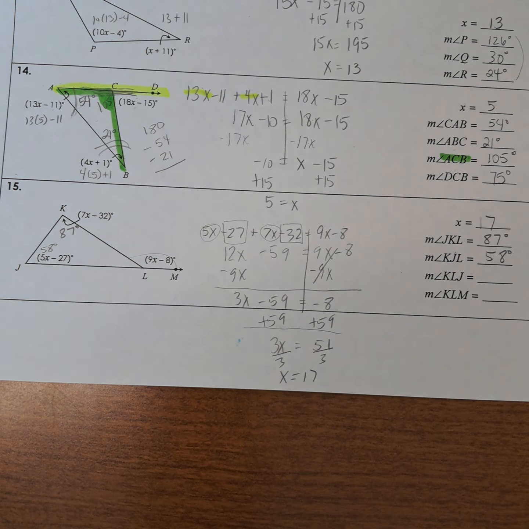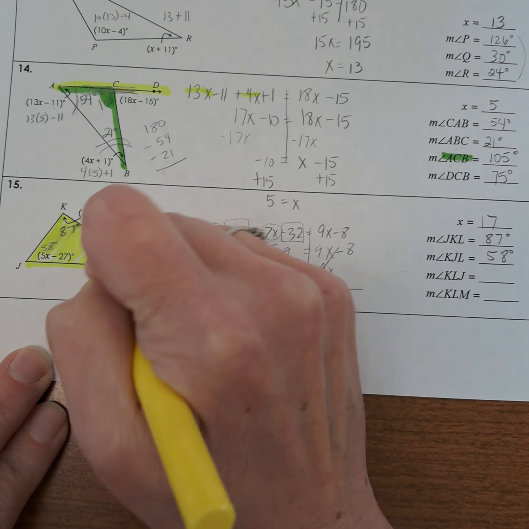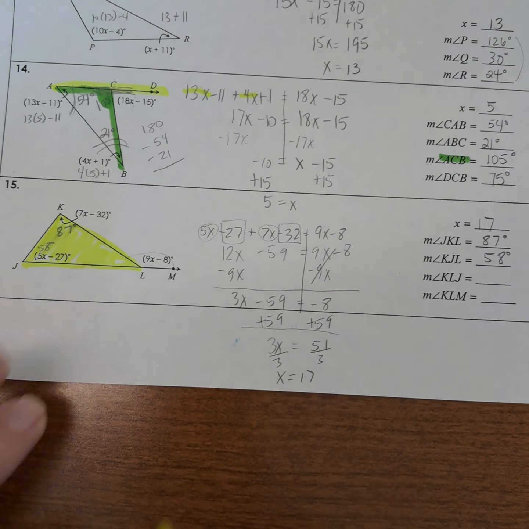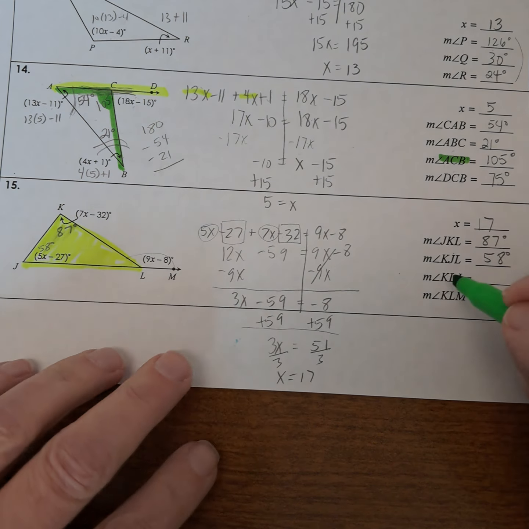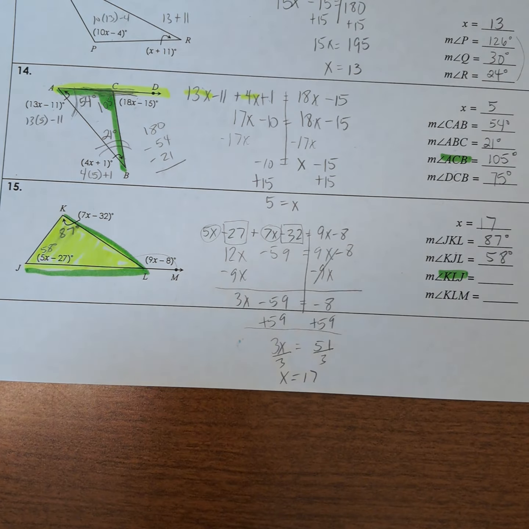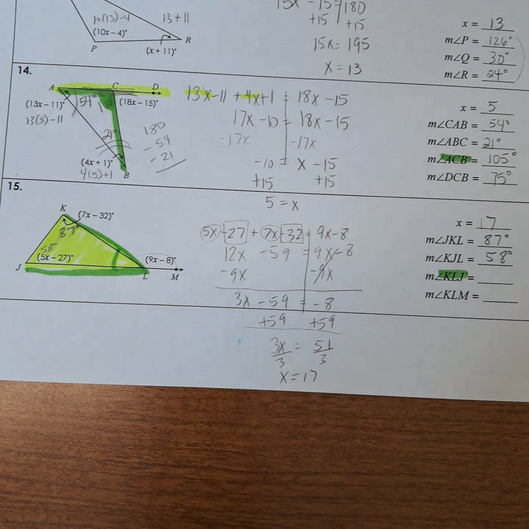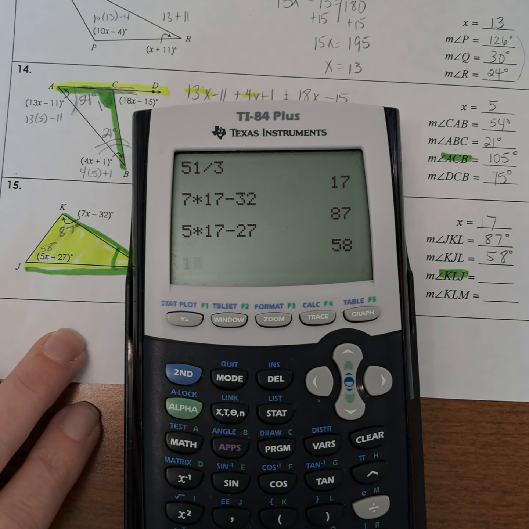A couple of options here. There's my triangle. So if I want KLJ, that angle right there, I can just do 180 minus 87 minus 58, because those are the two angles inside that triangle that I have.